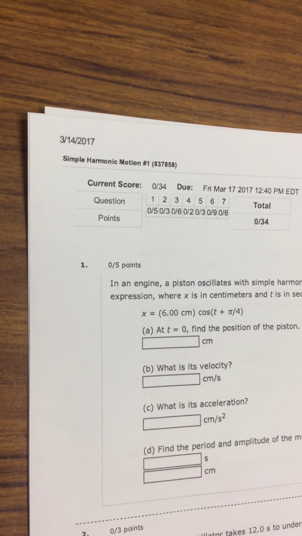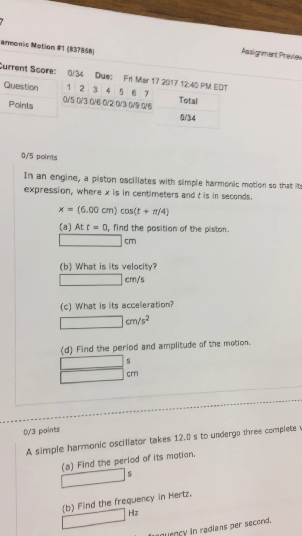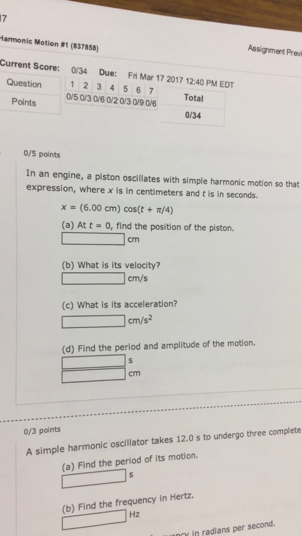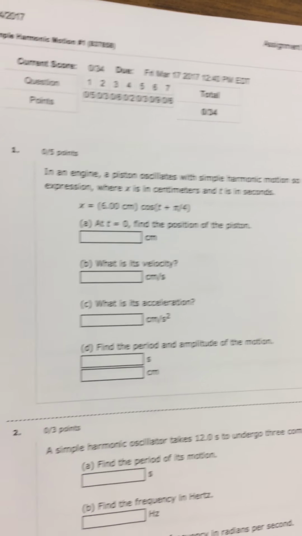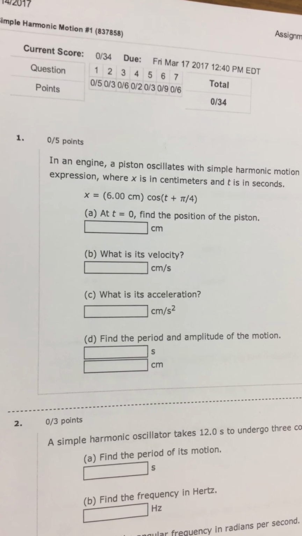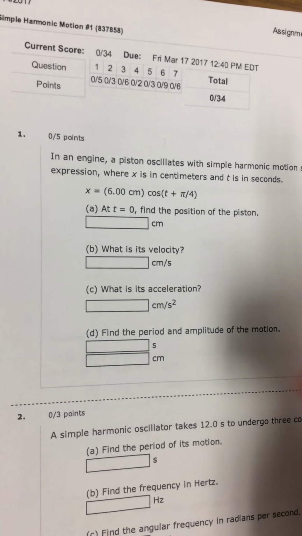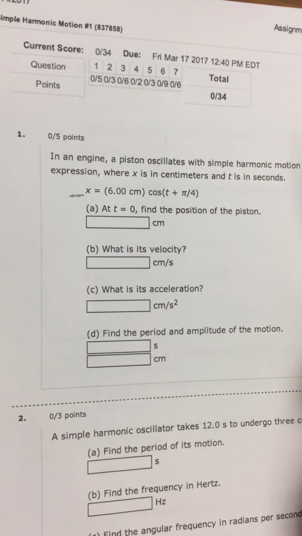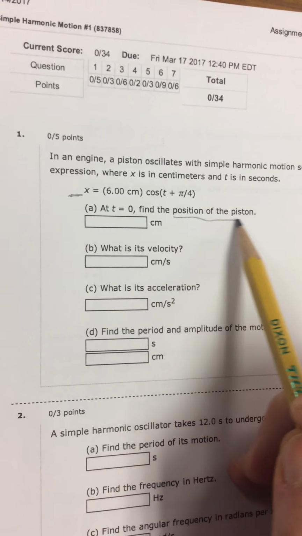Okay, everybody, I'm going to go over simple harmonic motion number 1 here for you, and hopefully you will find that this is not too terrible of an assignment. All right, so let's begin with number 1. As you can see, there's a piston oscillating. You're given the position function, which is always good. All right, so you're going to just plug and chug right here.